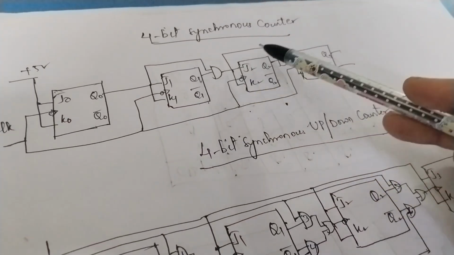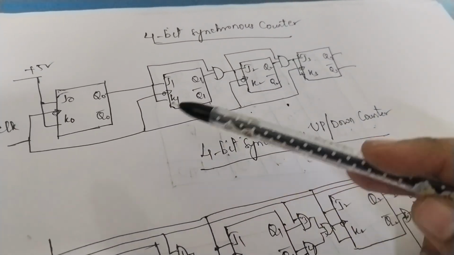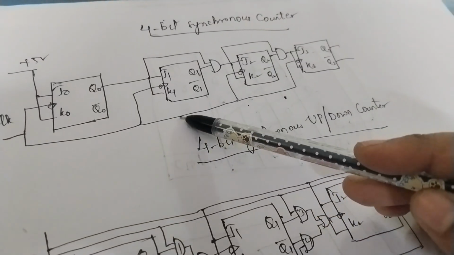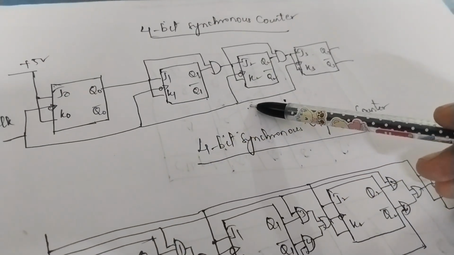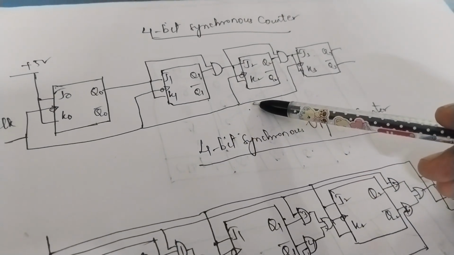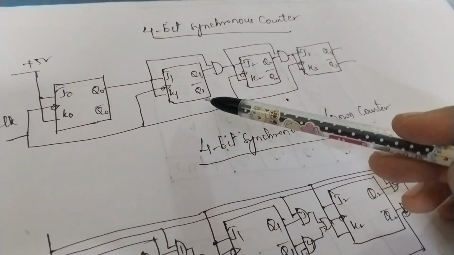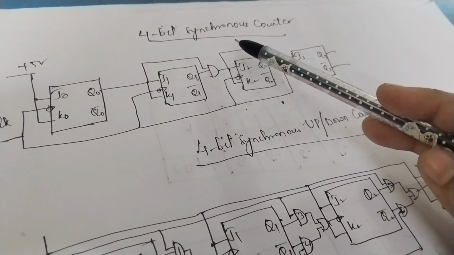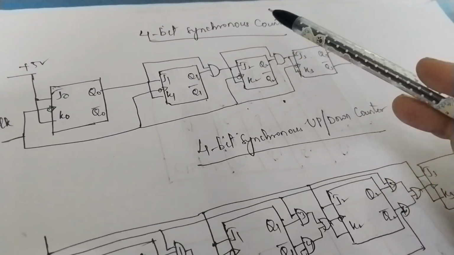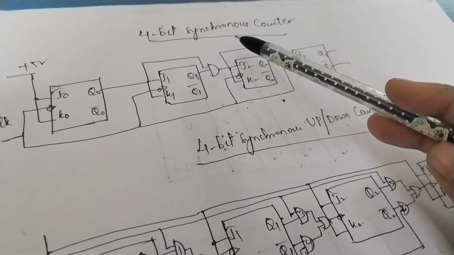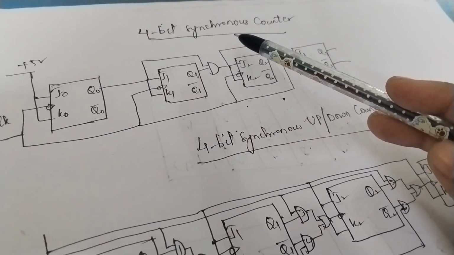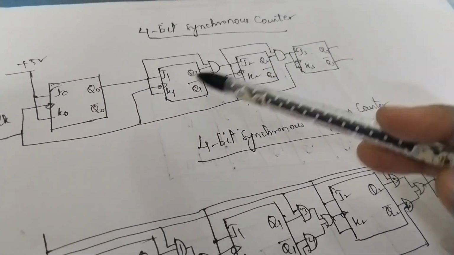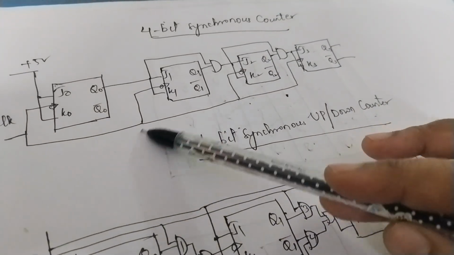Since the heading is 4-bit synchronous counter, we have to use 4 flip-flops here, and make sure that we give the inputs as JK inputs only, because all the counters are designed using JK flip-flops. So this is the first flip-flop, second, third and fourth flip-flop. Here make sure that we are discussing the synchronous counter, not the asynchronous counter. In the last video I discussed the 4-bit asynchronous counter. The difference is that in a synchronous counter we apply the clock pulse simultaneously.